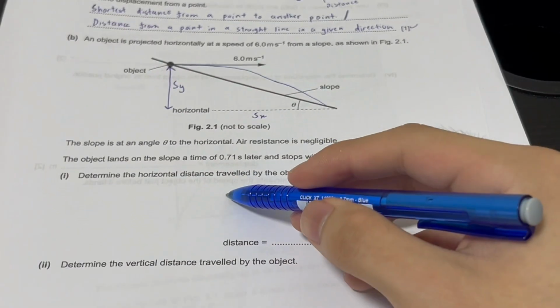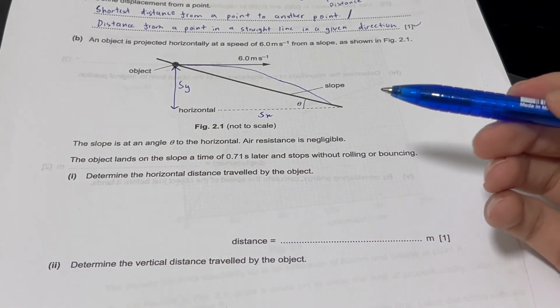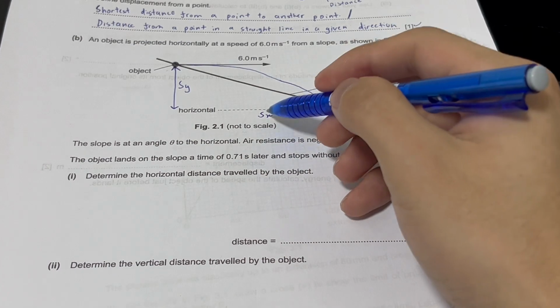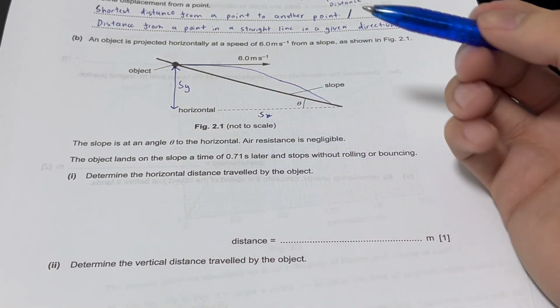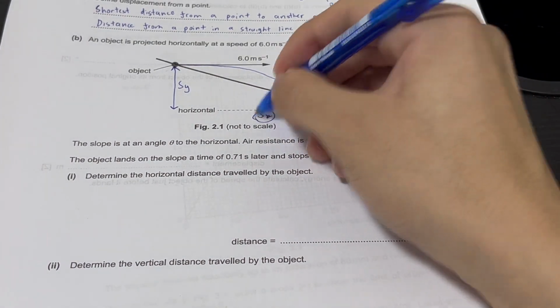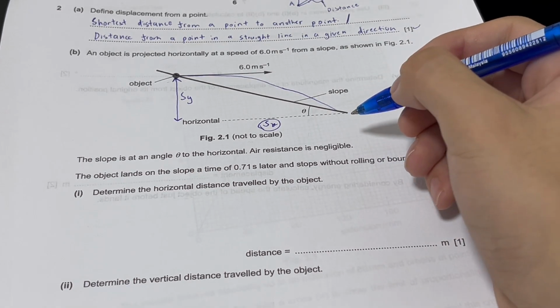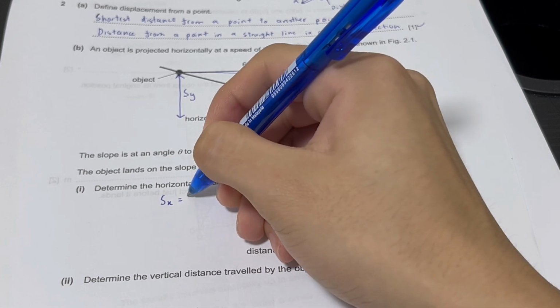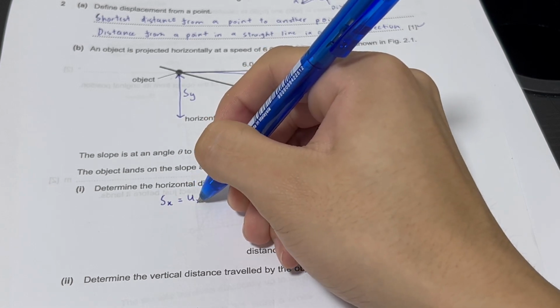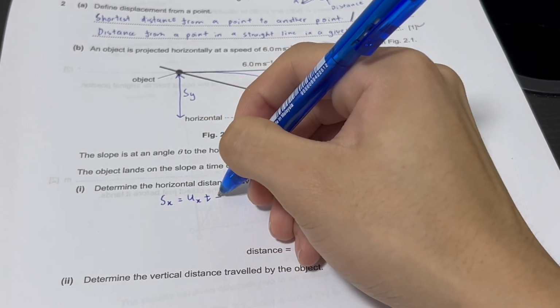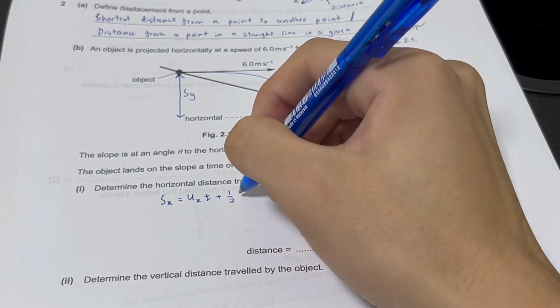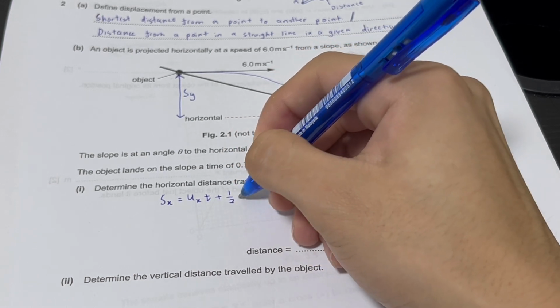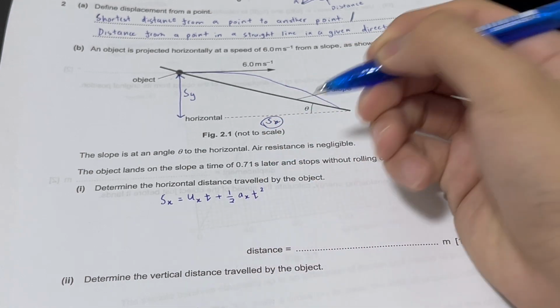So determine the horizontal distance traveled by the object. We want to find the horizontal displacement as x, this one. So we can use the equation Sx equals ux t plus 1/2 ax t squared.